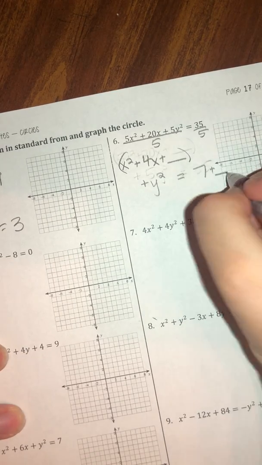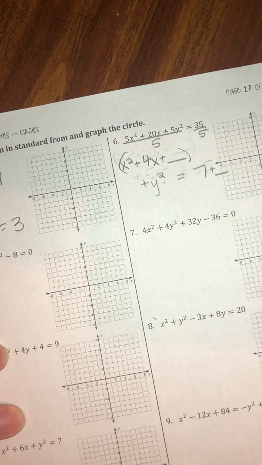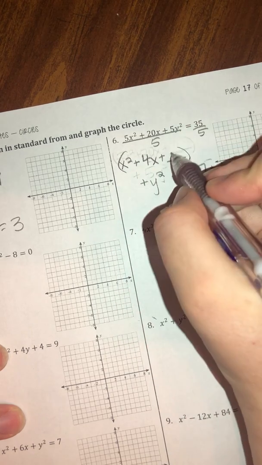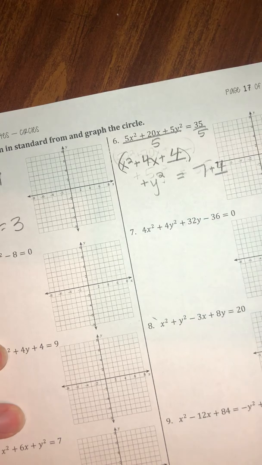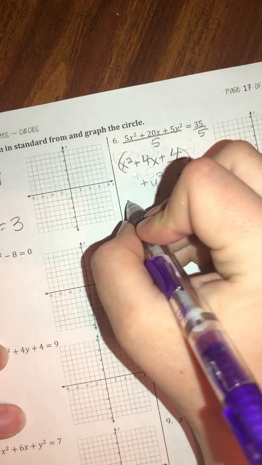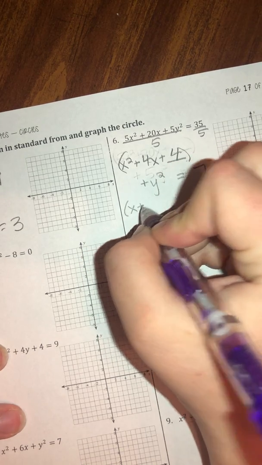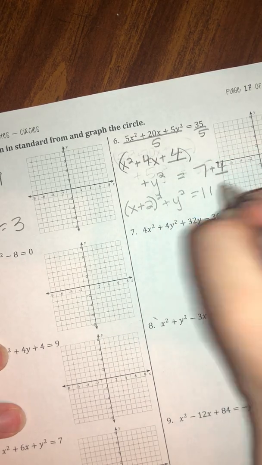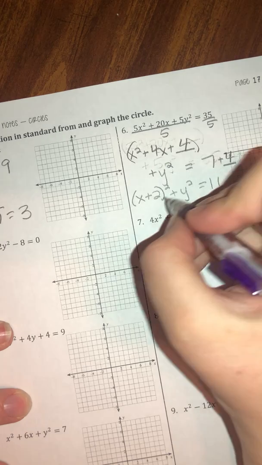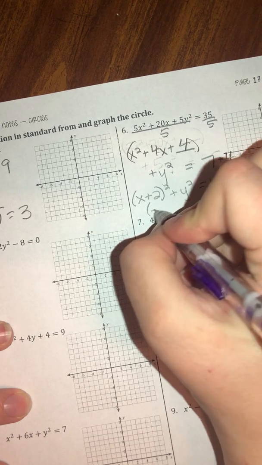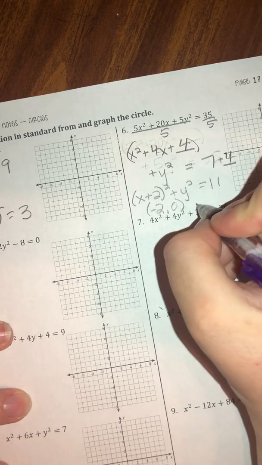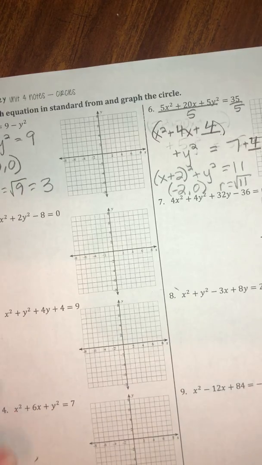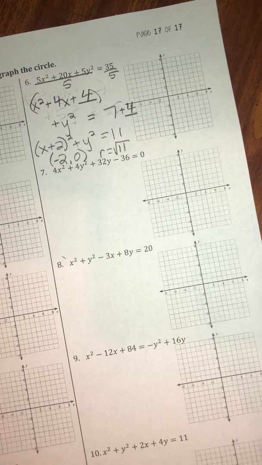And we want to put a plus blank next to that 7 from the x's. So half of 4 is 2. 2 squared gives me 4 for that blank. Put that on each side. And then factoring it, we get x plus 2 squared plus y squared equals 11. This is going to give me a center point of negative 2, 0, and a radius of the square root of 11. And then you would graph that.